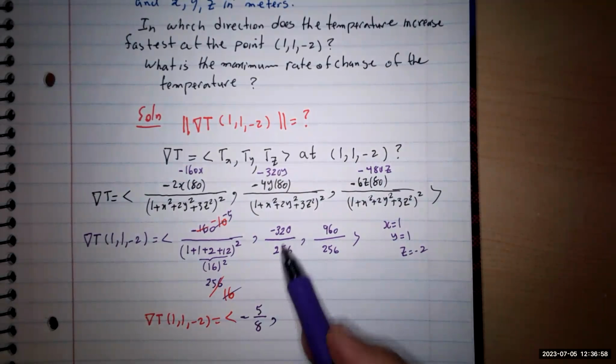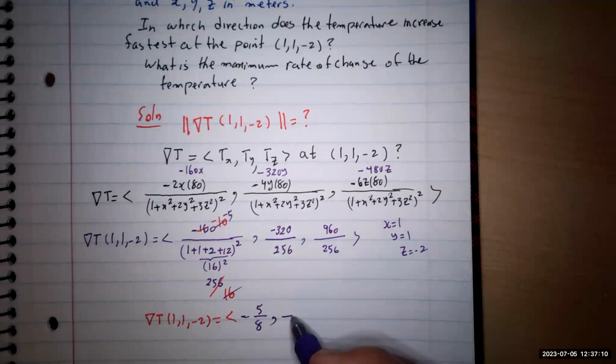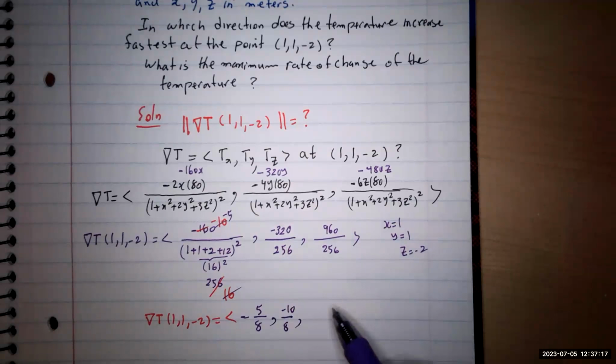And we can simplify this by 32, that gives you 8 on the bottom, and the top would be negative 10. Then I simplify the last one, that gives you 30 over 8. Okay, that's one.